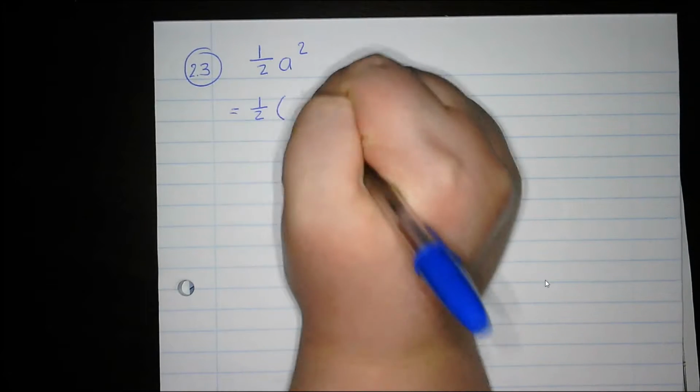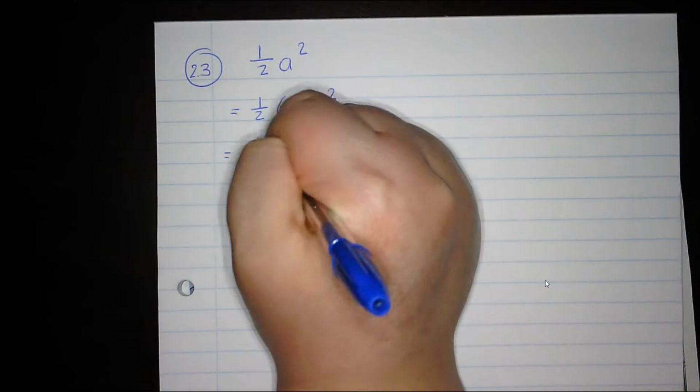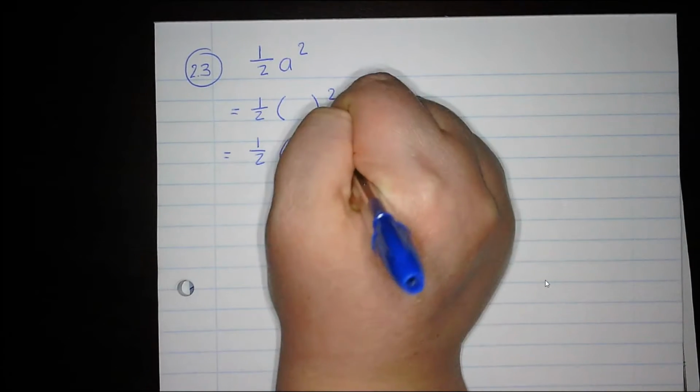Then let's look at 2.3. Over here we have half of a squared. That is equal to half, and then a squared. In the place of a, I'm going to put -2 squared.